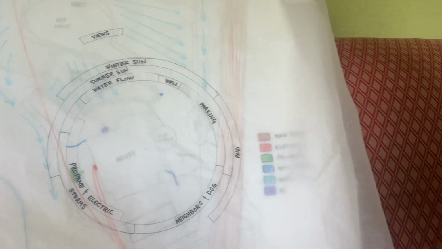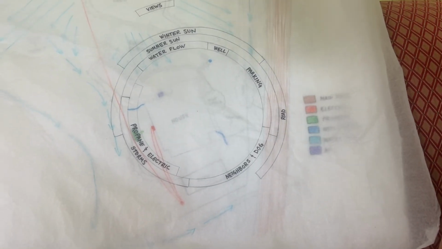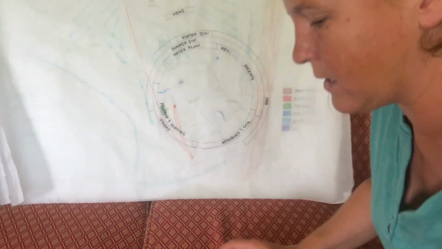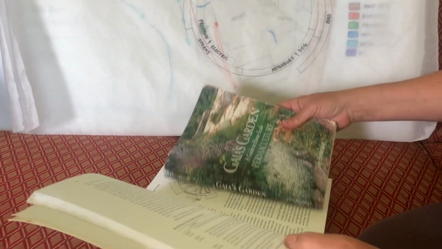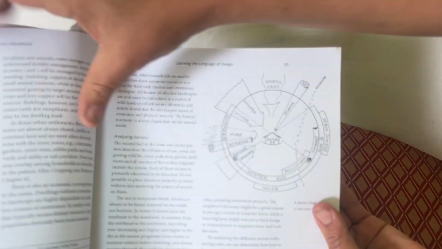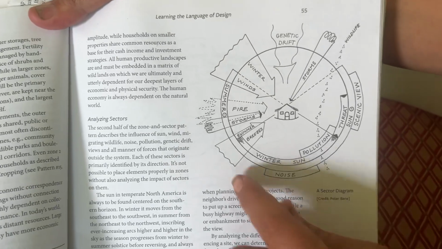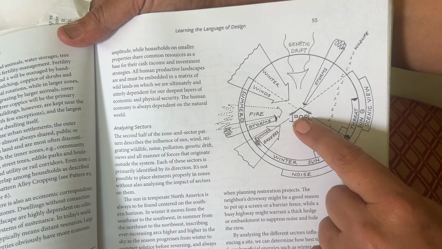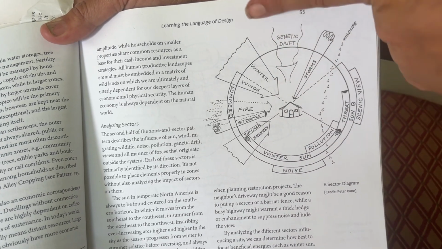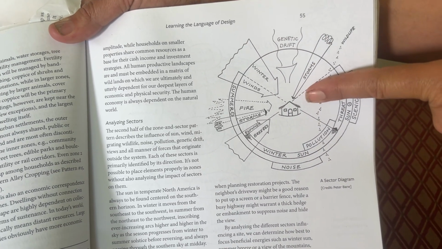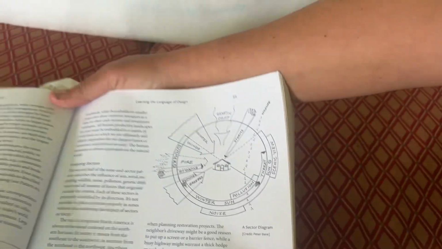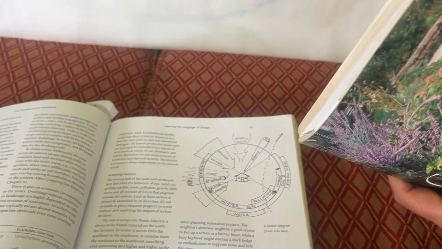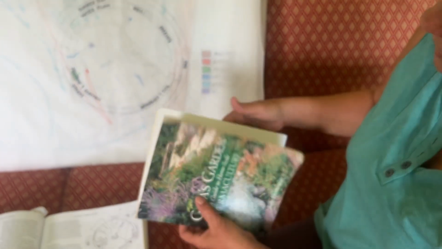This is not the only way to do a sector map. I'm going to show you one in a book here as well that will give you another idea of what that looks like. This is a different version of this one. I find that arrows are super helpful so this is breezes coming in the summer. These are winter winds coming in, so it's showing directly how it's impacting the zone 1. That is also not the only other way to do it. Don't look at this one yet because it's the same as those.